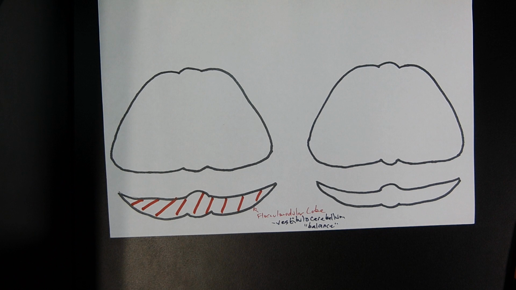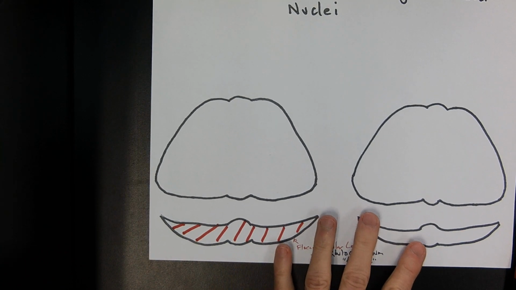That's going to be the main thing that's responsible for balance, or knowing where your head is in three-dimensional space. Vestibular system. Got that? Okay, now let's look at another region.